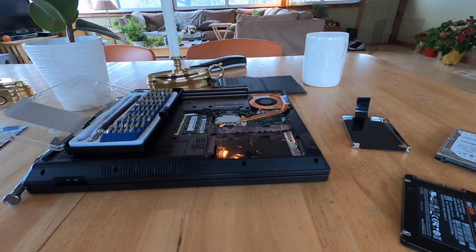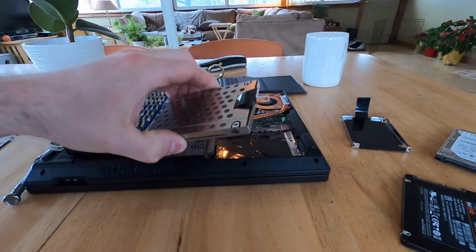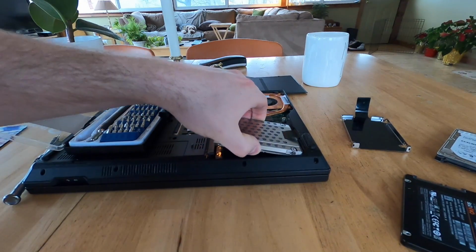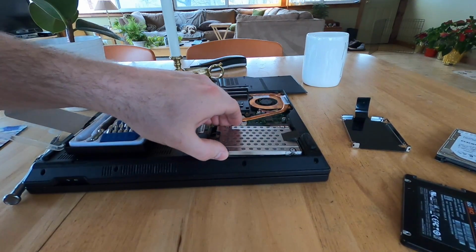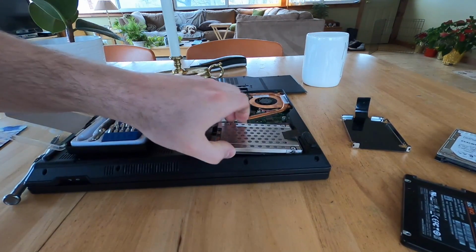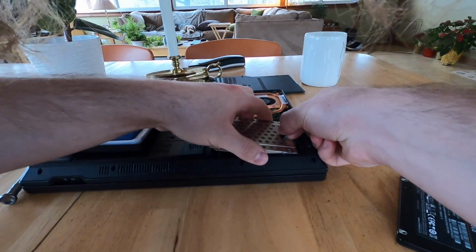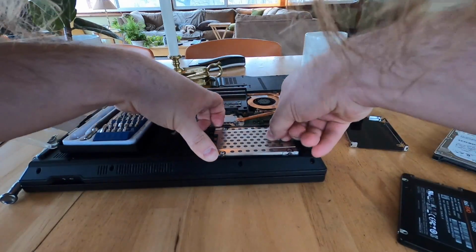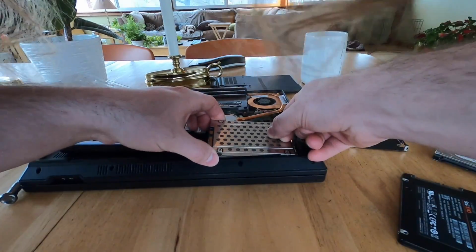Now we're going to install the hard drive into the computer. So the label faces down and the little tab goes in here on this side first. And then, oh boy, I think we got a problem here. This does not fit. So this is bigger. Yeah, the screws.